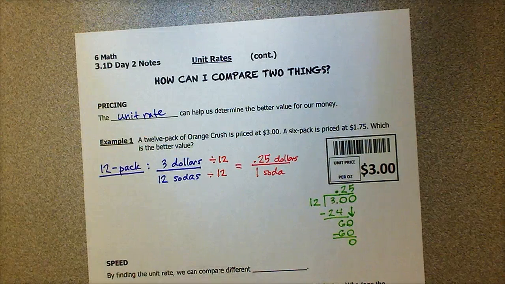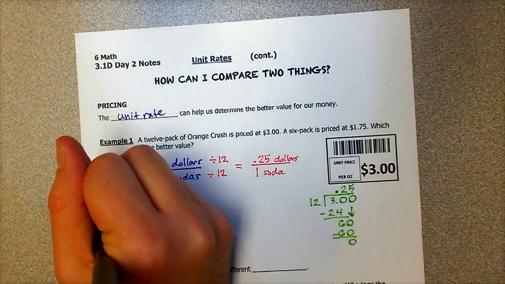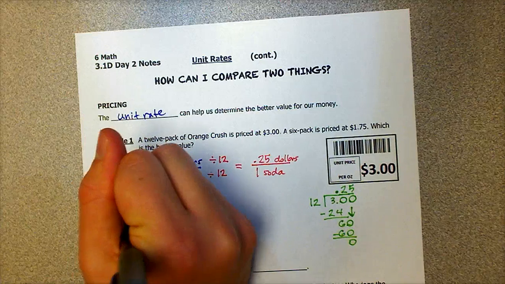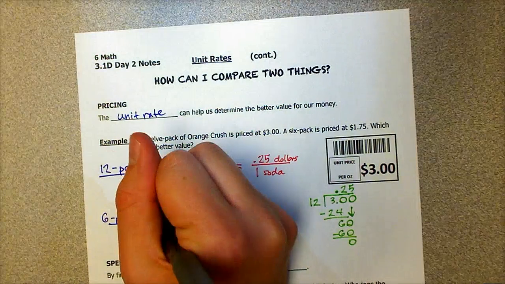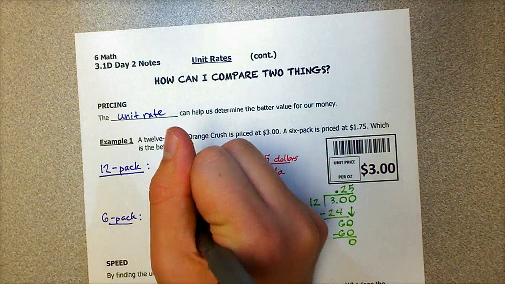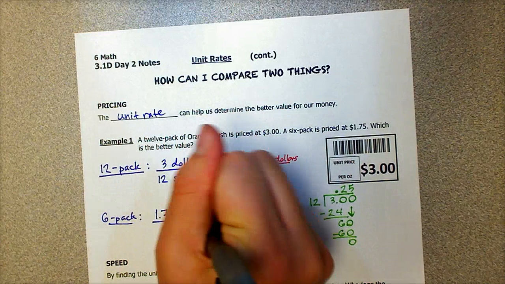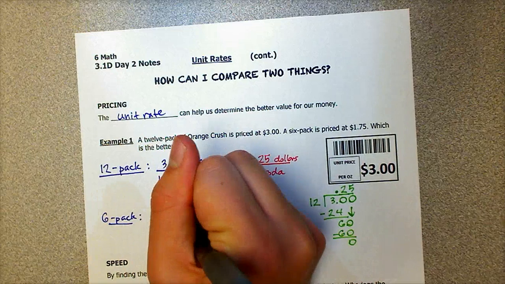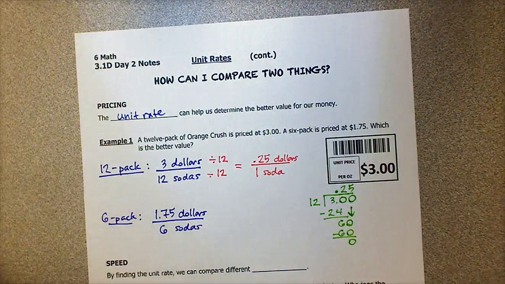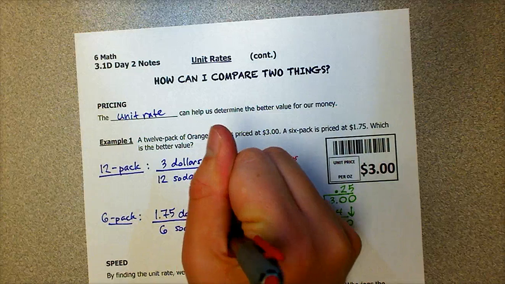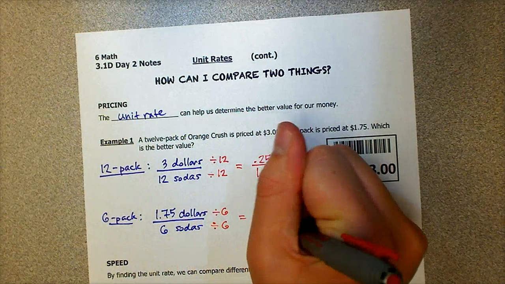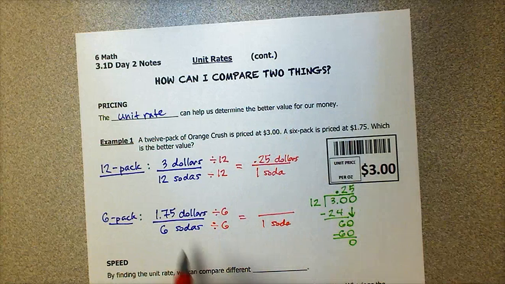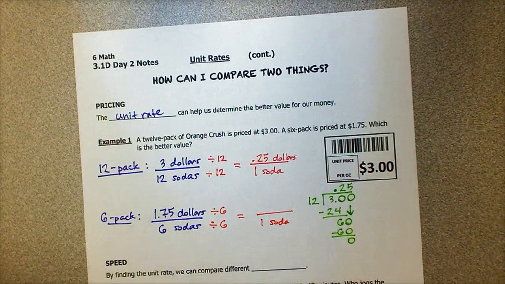Now we're going to do the same thing for a 6-pack. So for a 6-pack, again, it costs $1.75, so $1.75 per every 6 sodas. To make that a unit rate, I need to divide the top and the bottom by my denominator, which is 6. So now we have the long division problem 1.75 divided by 6.